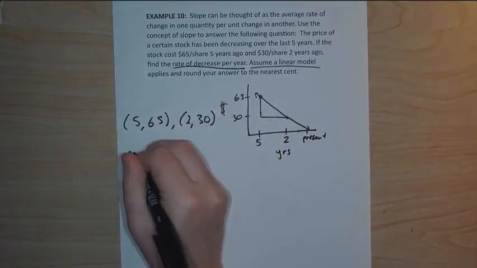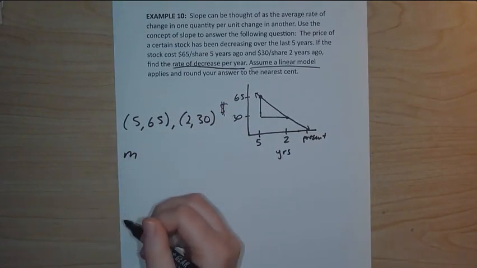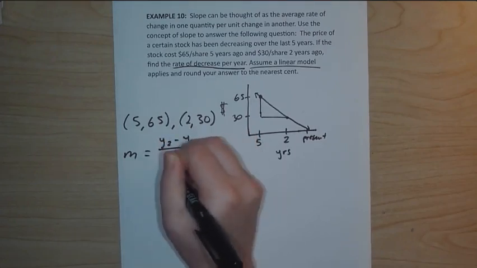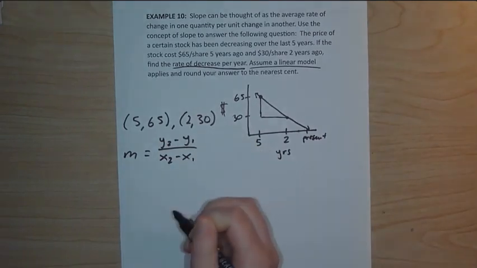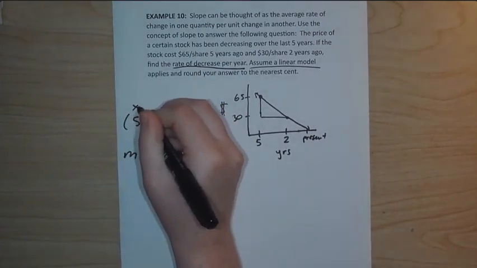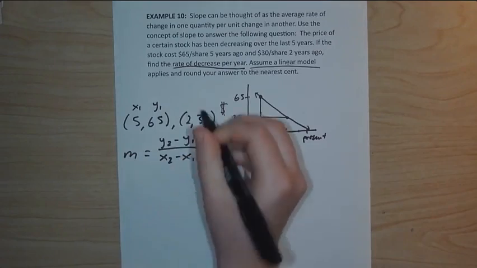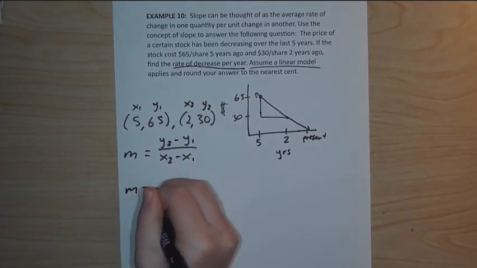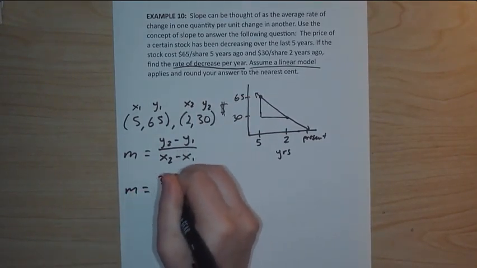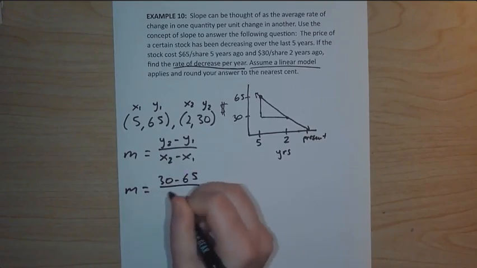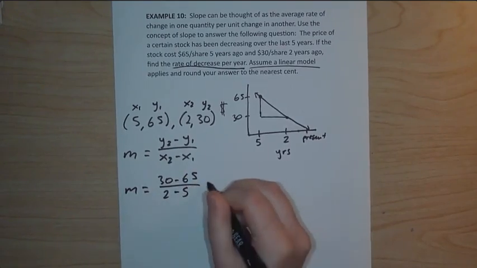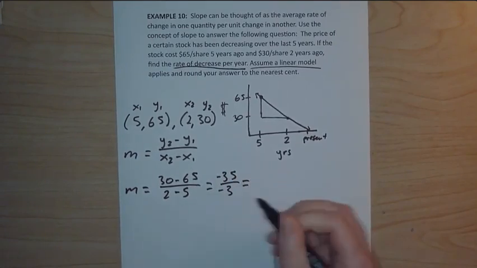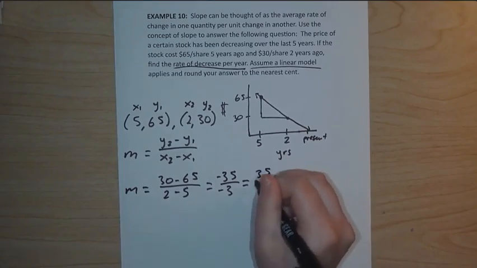And we also know the formula for finding the slope of a line using 2 points, which is m equals (y2 minus y1) divided by (x2 minus x1). So I'm going to label this as our first point, x1, y1, and this one is our second point. So this is going to be x2, y2. So we're just going to plug in those values. m is equal to (30 minus 65) divided by (2 minus 5), which is the same thing as negative 35 divided by negative 3. Negative over negative is a positive, so this is positive 35 over 3.